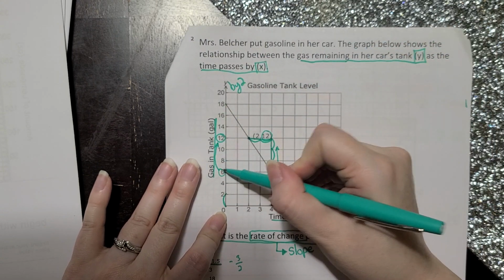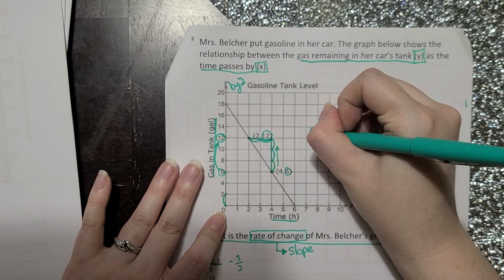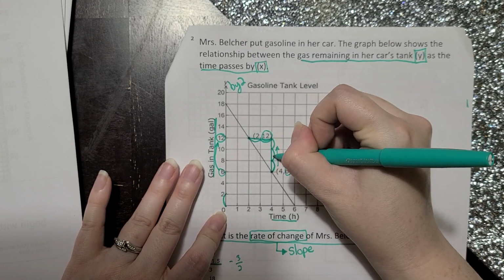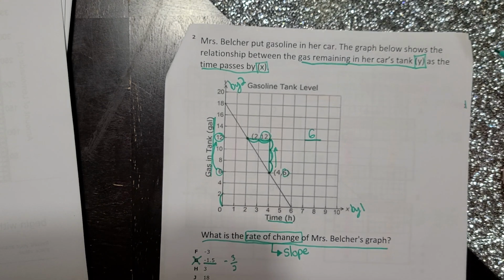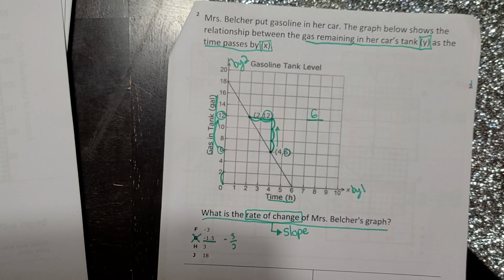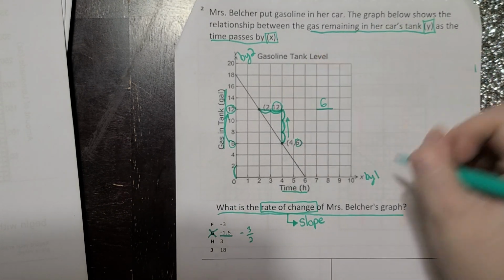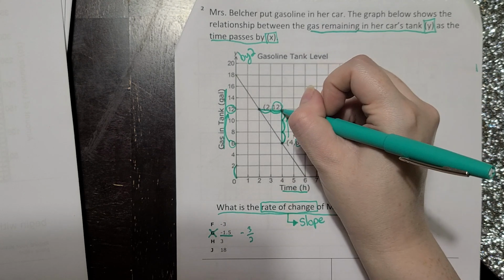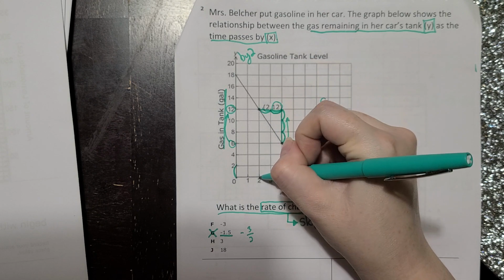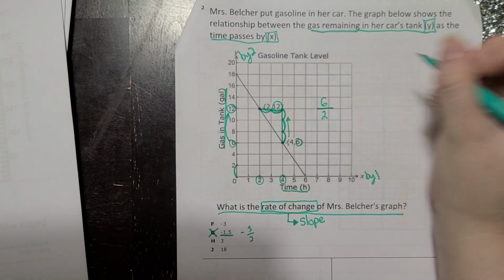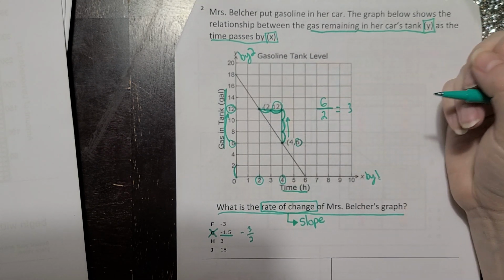You could say the distance from 6 to 12 is 6. Or you could say it's 2, 4, 6. You could count by those 2's. Either way, your rise is 6, okay, not 3. Make sure you're paying attention to your intervals. Your x is counting by 1, so you are moving over 1, 2. Okay, and you can also see we're going from 4 to 2. All right, we're going backwards 2. 6 divided by 2 is 3, okay?